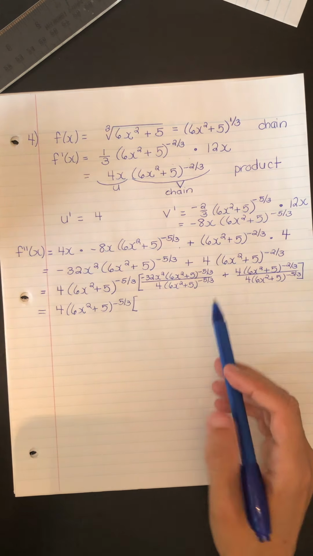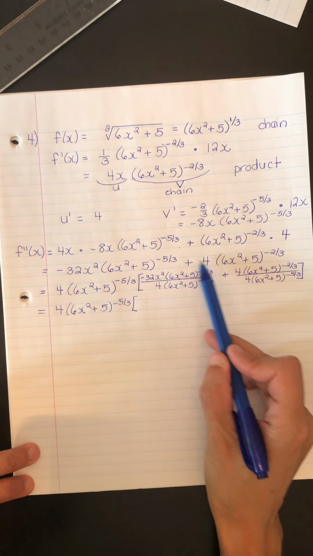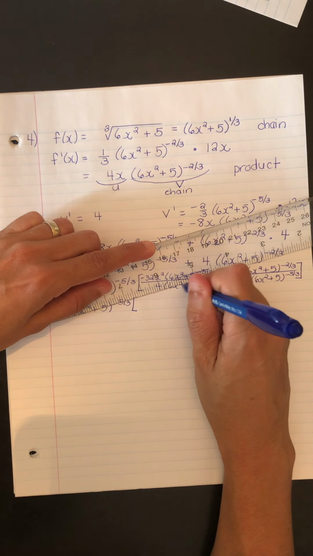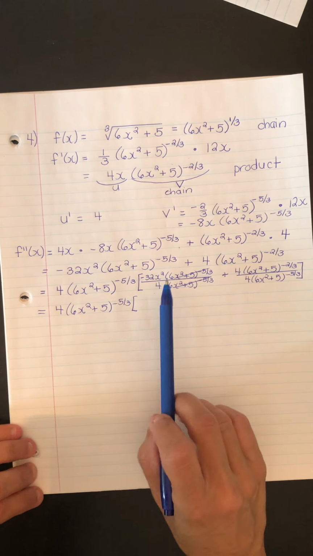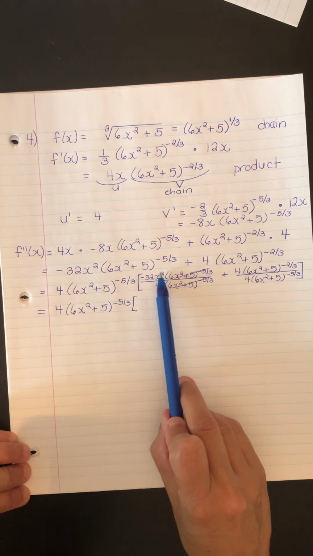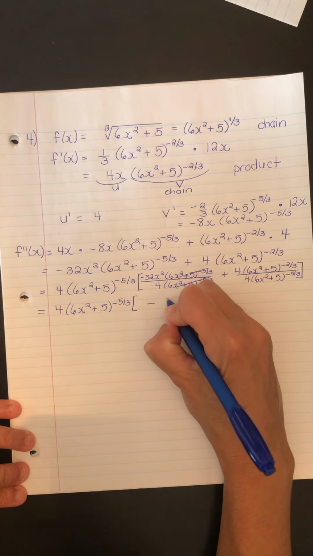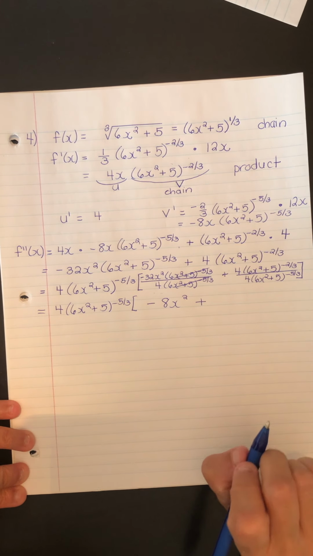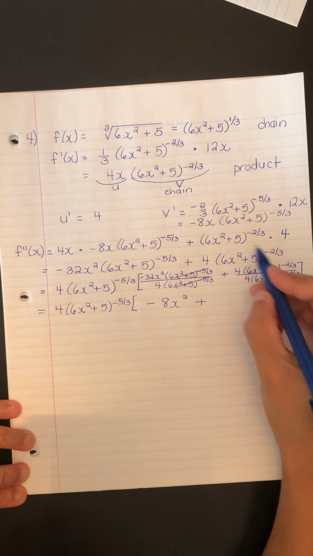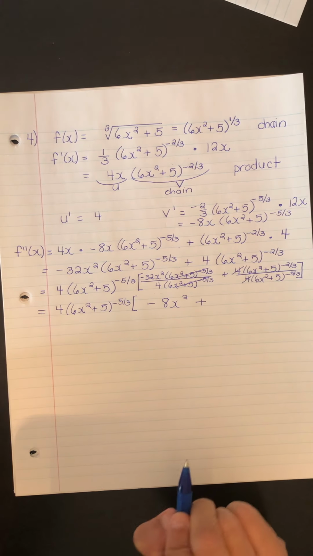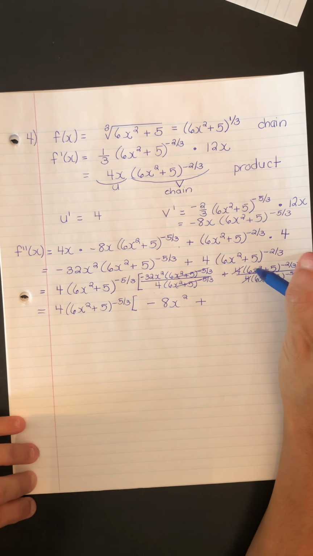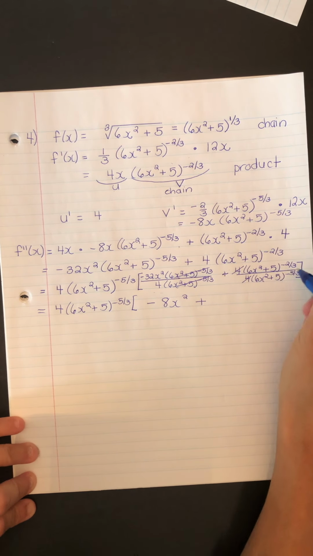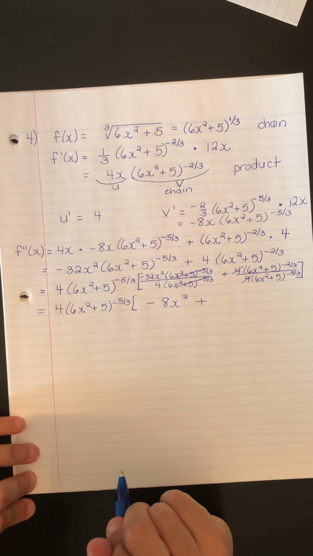So let's now simplify this first fraction. You can see that this is identical and will cross out completely. So all we have to do is divide negative 32x squared by 4, and that's negative 8x squared. And now we put in the plus sign, and we do the division here. Here, the 4's will cancel out, and we're dividing this term with an exponent of negative 2/3 by this term with an exponent of negative 5/3.